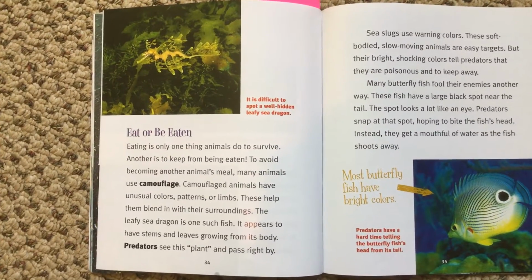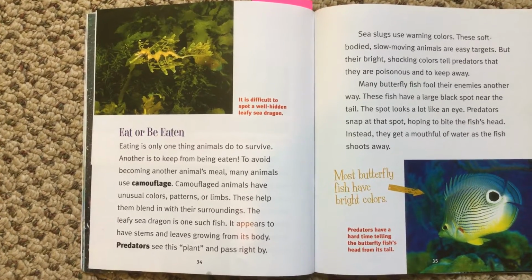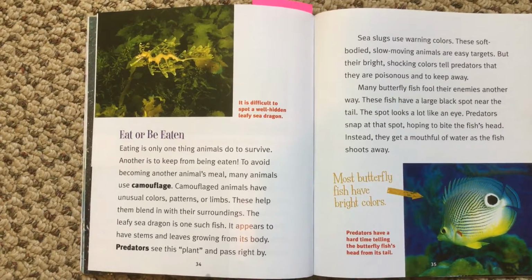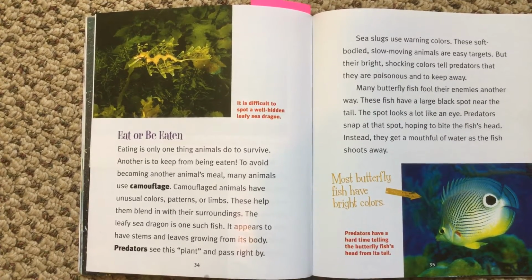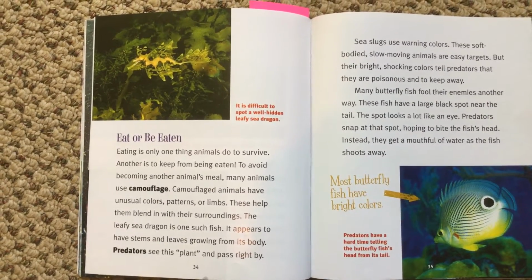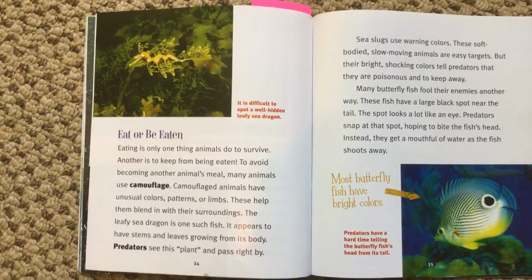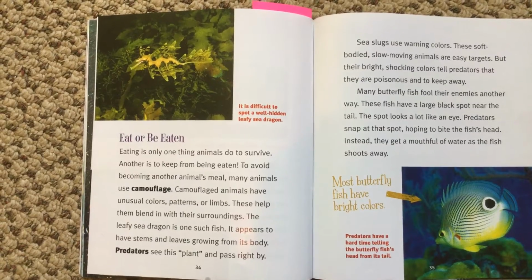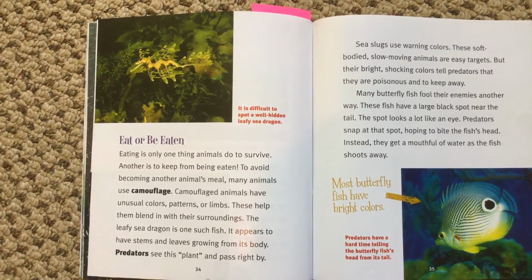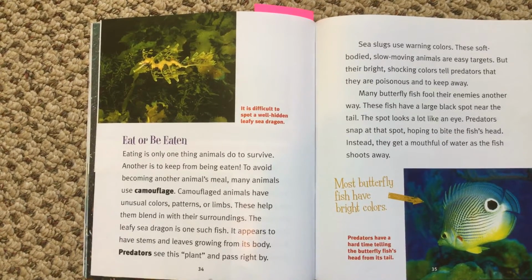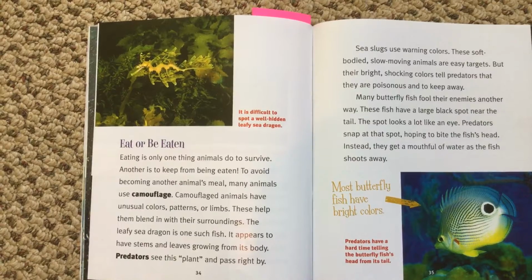Eat or be eaten. Eating is only one thing animals do to survive, another to keep from being eaten. To avoid becoming another animal's meal, many animals use camouflage. Camouflaged animals have unusual colors, patterns, or limbs. These help them blend in with their surroundings. The leafy sea dragon is one such fish. It appears to have stems and leaves growing from its body. Predators see this plant and pass right by.